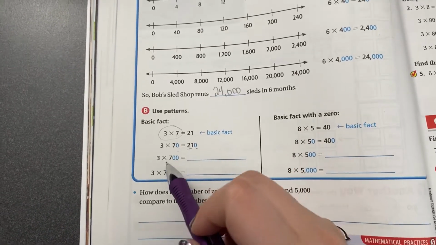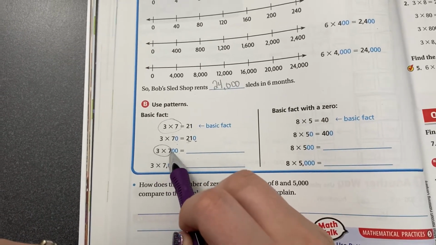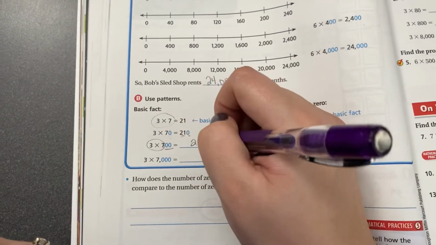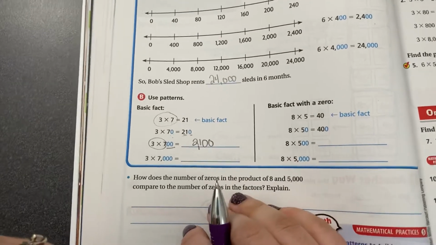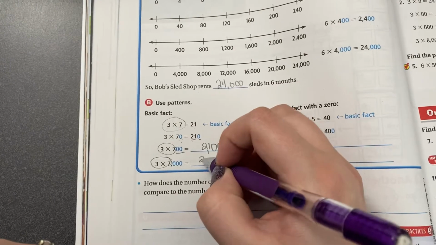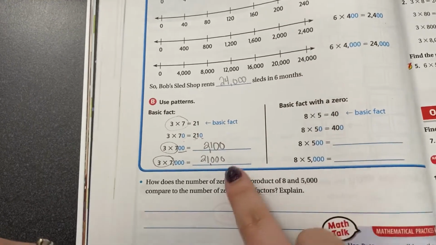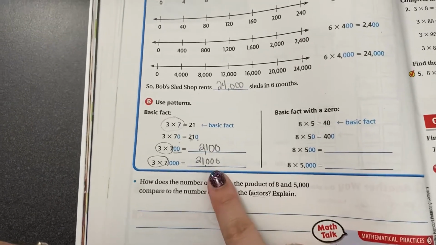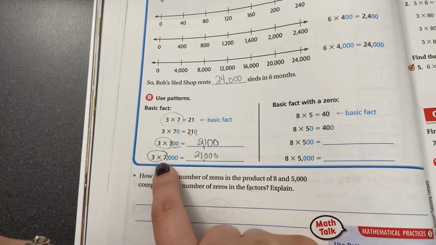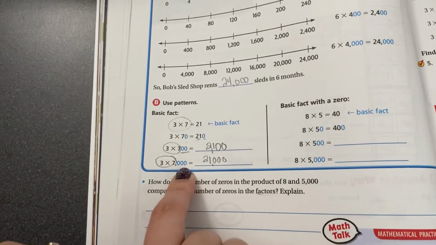just like the 70 has. If we did 3 times 700, we would still do the basic fact. So that's 3 times 7, which is still 21, with 2 zeros. And we're going to put the 2 zeros on the end of it. Same thing with this, 3 times 7,000. 3 times 7 is still 21, except we have 3 zeros after it. So we get 21,000. So whenever you're multiplying a single digit number by a multi-digit number that starts out with a regular number and has zeros on the end of it, you can use this trick.